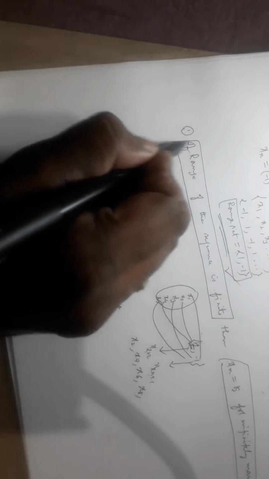What is the converse? Converse is, see, if this happens, then this, that is P implies Q. What is the converse? Whether Q implies P. Need not be. Why? I will try to give an example. So let me define xn to be 1 if n is prime and n otherwise.